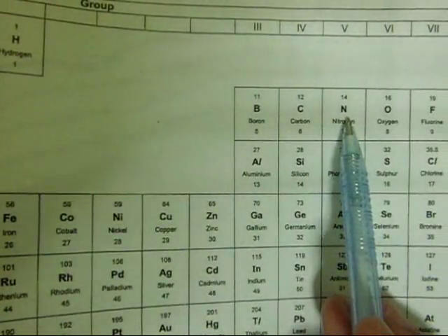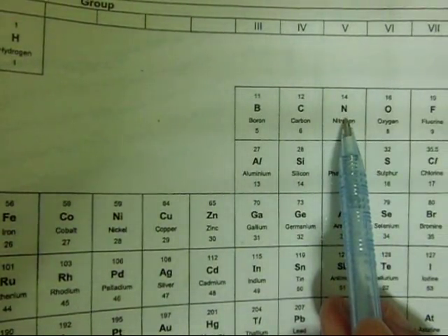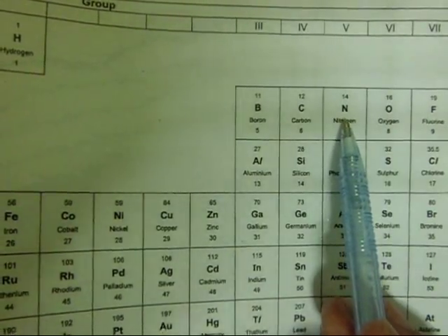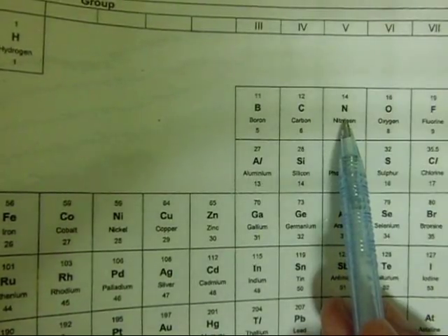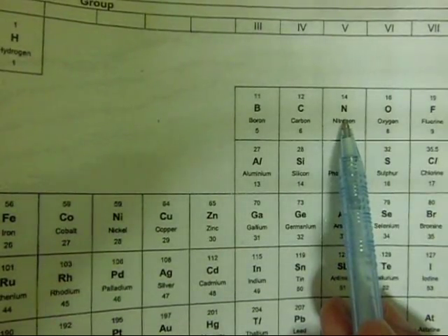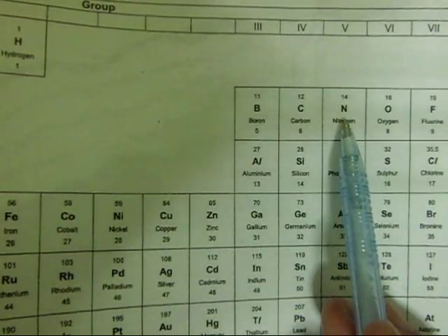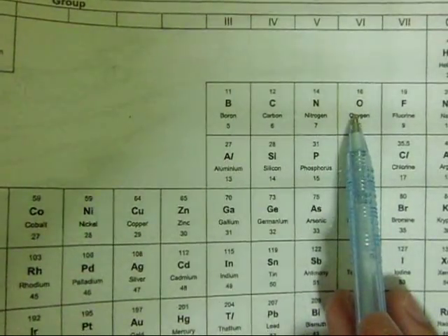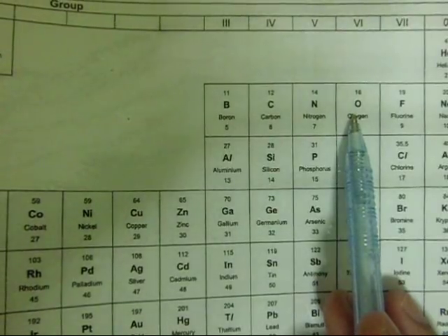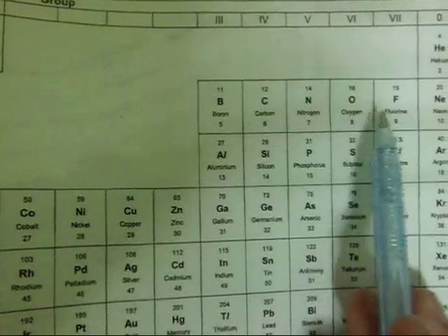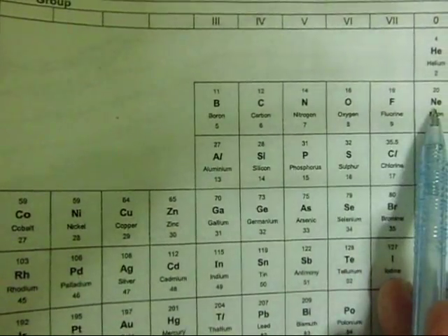Nitrogen has 5 valence electrons, so for bonding to occur it must accept 3 electrons to make it 8 valence electrons. So for nitrogen the number of electrons used for bonding is 3. Oxygen has 6 valence electrons, so it must accept 2 electrons to make it 8 and stable, so 2. Then fluorine is 1, and neon is 0.